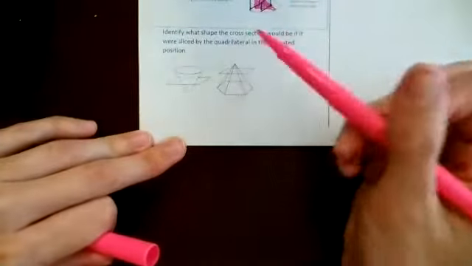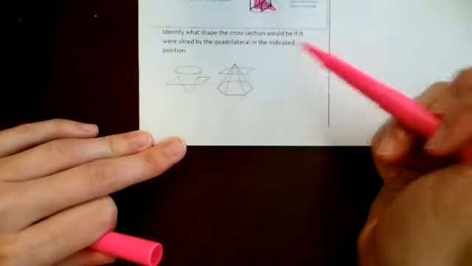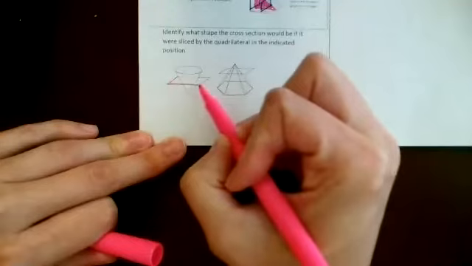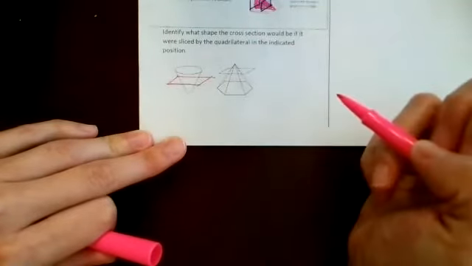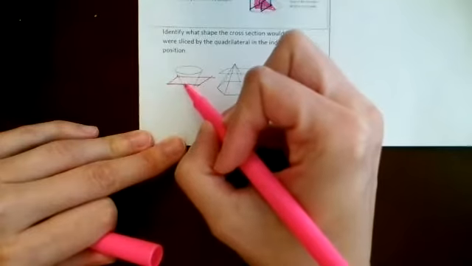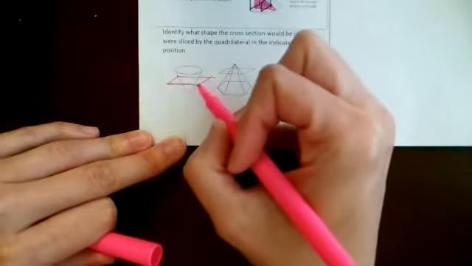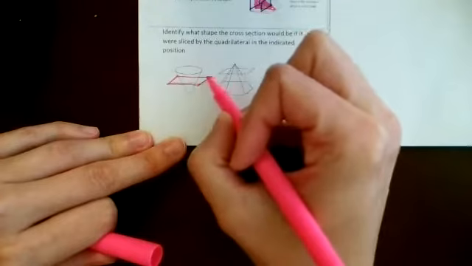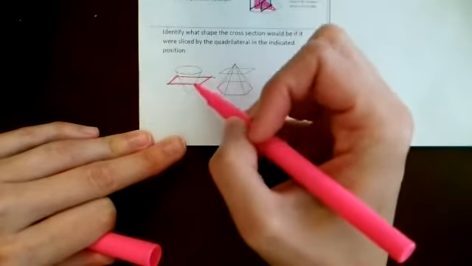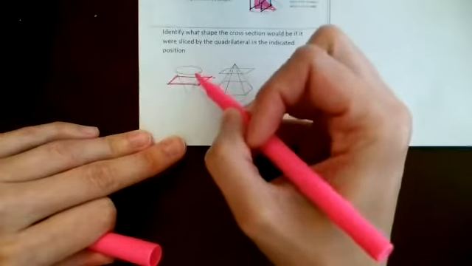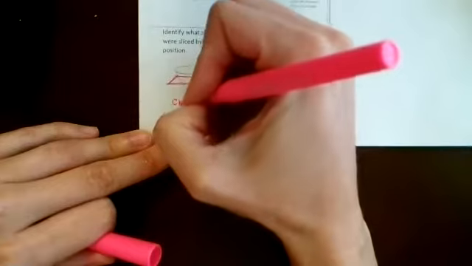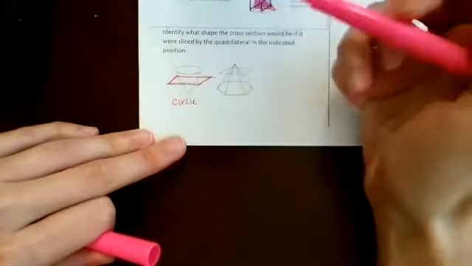All right, so down here, identify what shape the cross section would be if it were sliced by the quadrilateral in the indicated position. So it's saying this is what's slicing it, what's cutting it through. In this figure, a cone, what I'm using to slice it is running parallel to the base. So any cross section that's parallel to the base of a cone would be a circle, because the base is a circle.